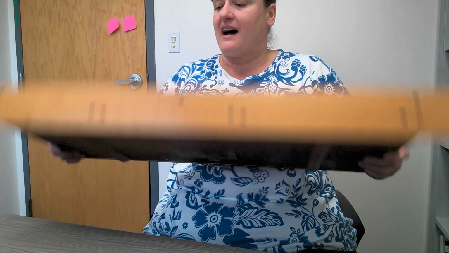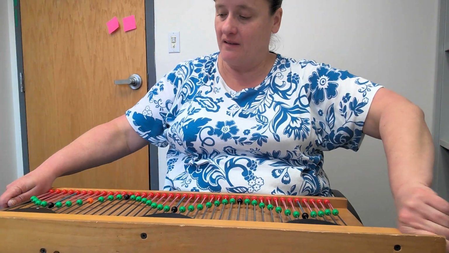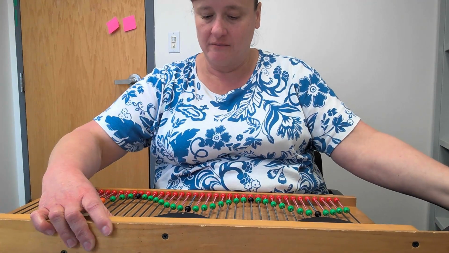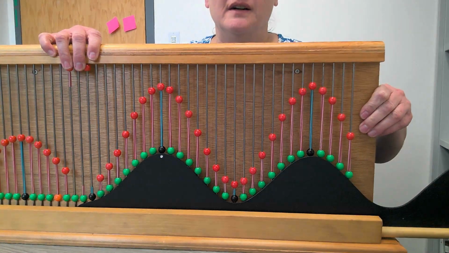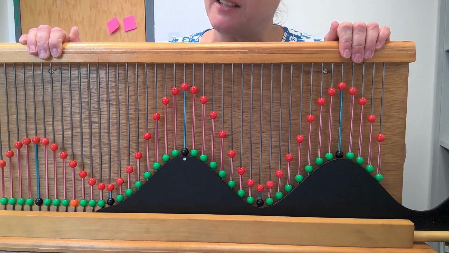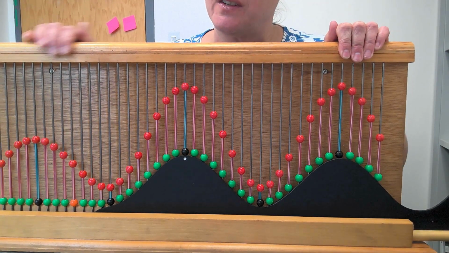If I slide that over, in the area where both waves still exist, it's still constructive interference.